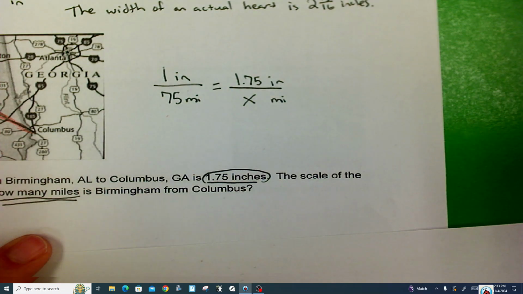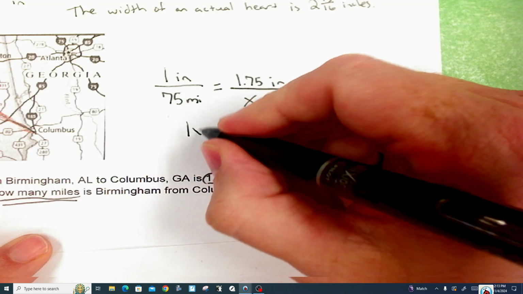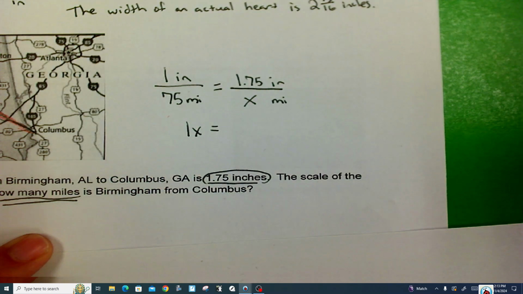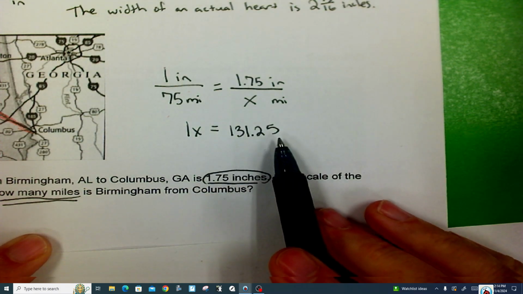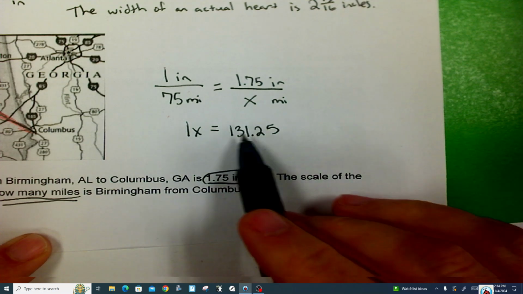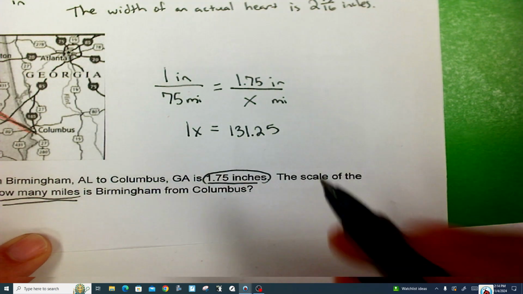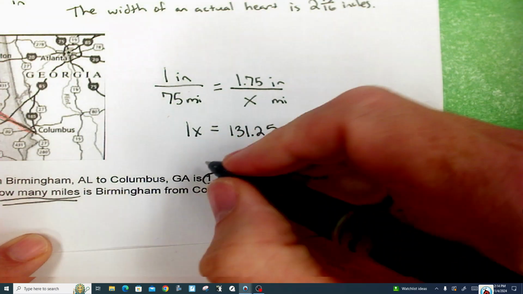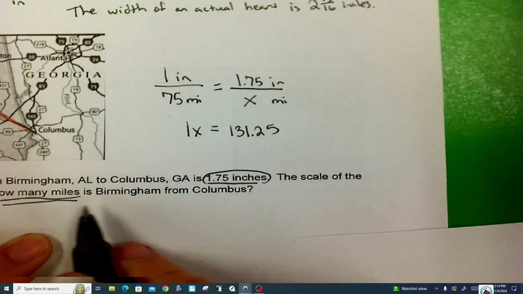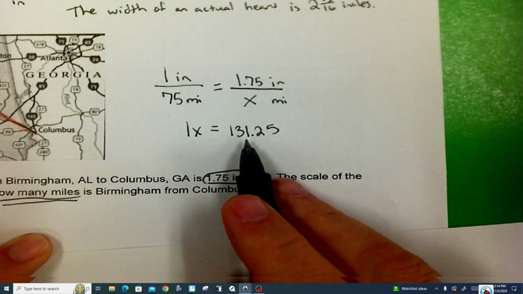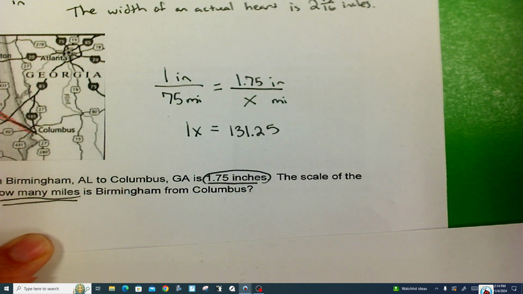1 times x is 1x. 75 times 1.75 is 131.25. And so if we had to divide both sides by 1, which we really don't have to, we would find out that Birmingham is 131.25 miles from Columbus.